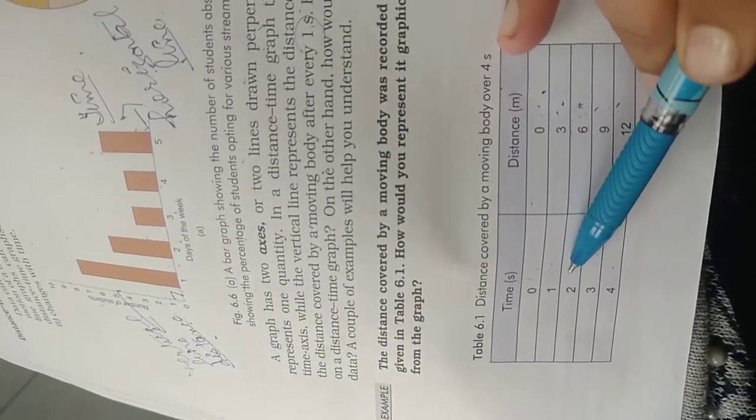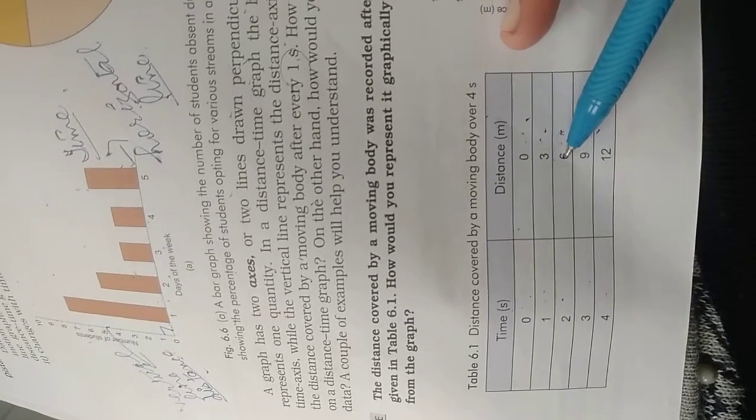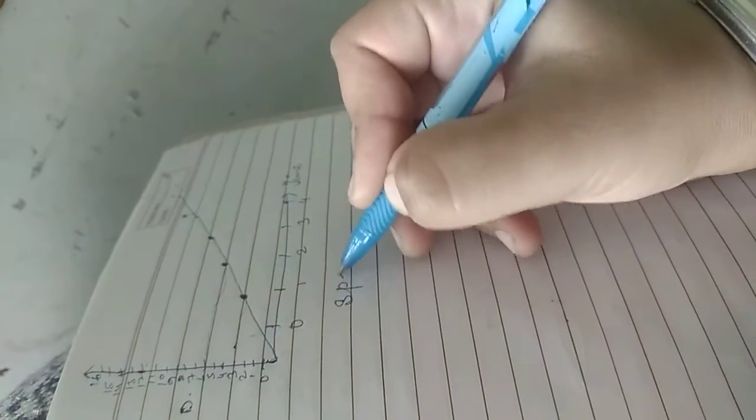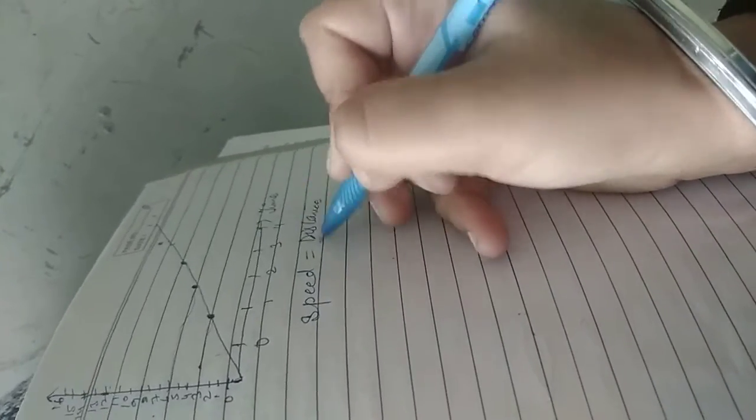See, at time 2 seconds, distance was 6. So distance was 6 and time is 2. So speed will be 3. How? See, as speed is equal to distance by time.